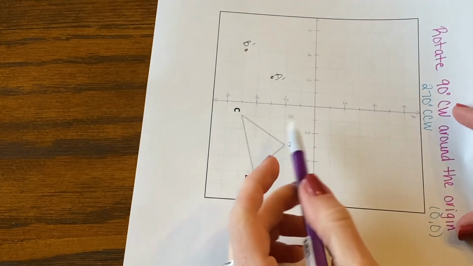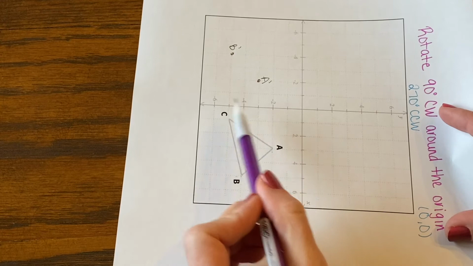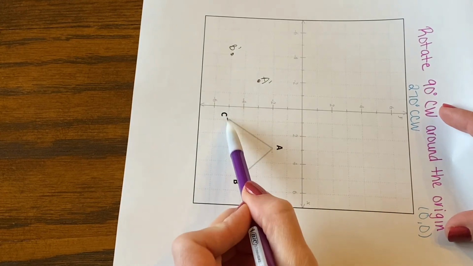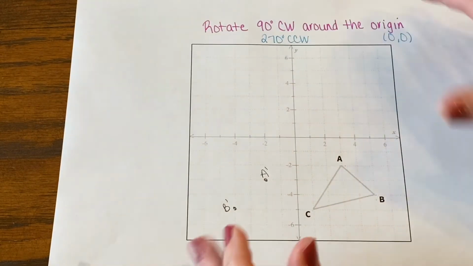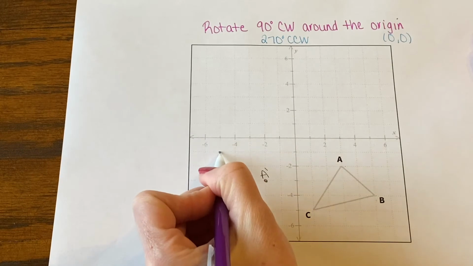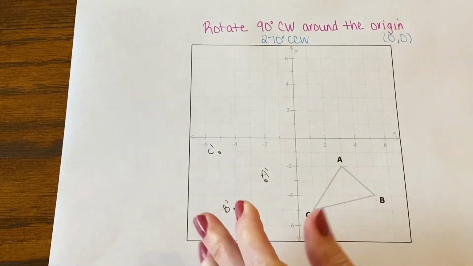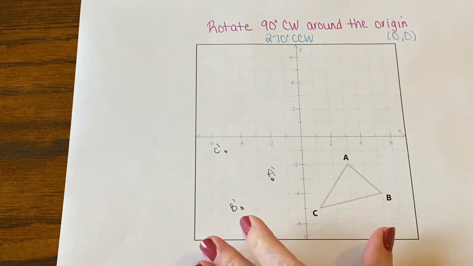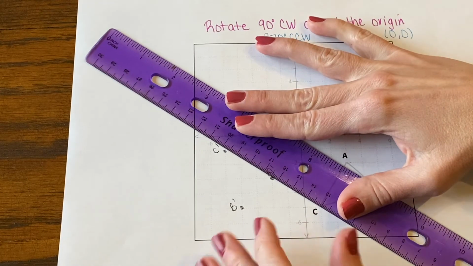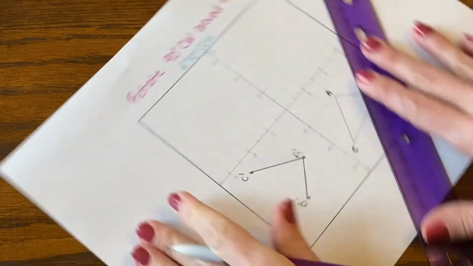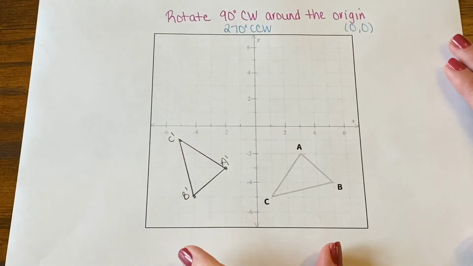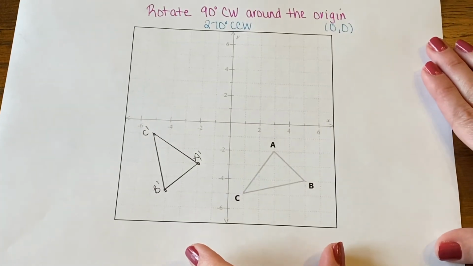And now C, when I rotate it 90 degrees, is at -5, -1. So I'm going to go back to my original, go to -5, -1. There's C prime. I'm going to take a ruler to make straight edges. And there is triangle ABC rotated 90 degrees clockwise.